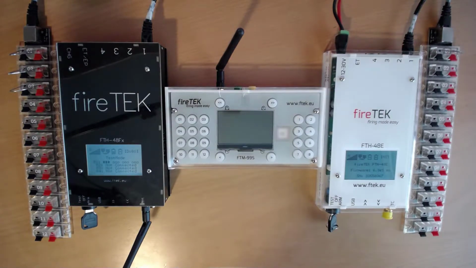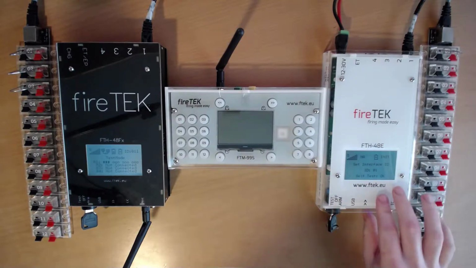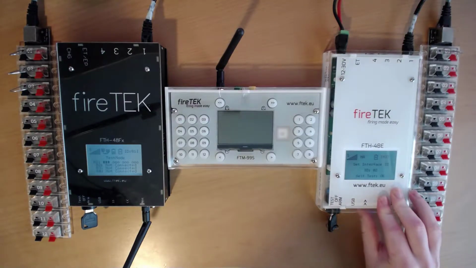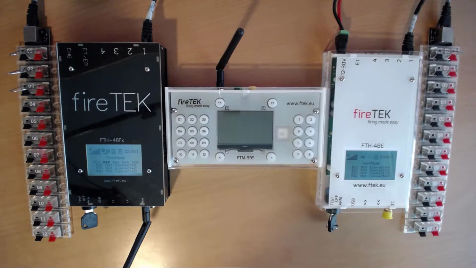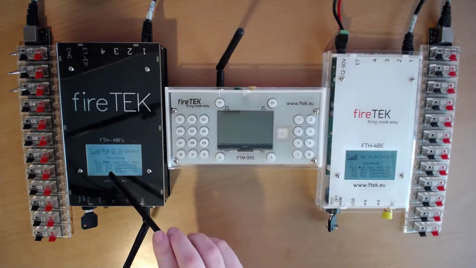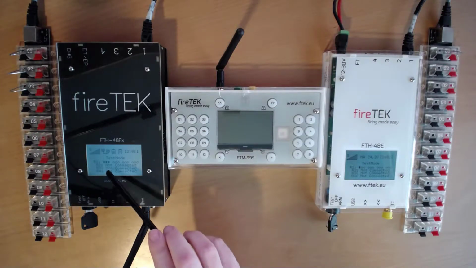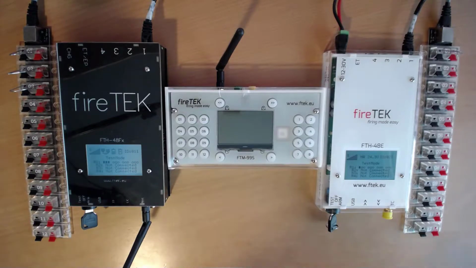Now on the 48E, going to wait till it powers up. And we're going to set this module to be ID 2 and then up to confirm. Now both modules are in test mode, and you see that on the 48FX we have queues 1, 2, and 3 on rail 1 connected, and on the 48E we just have Q1 on rail 1 connected.